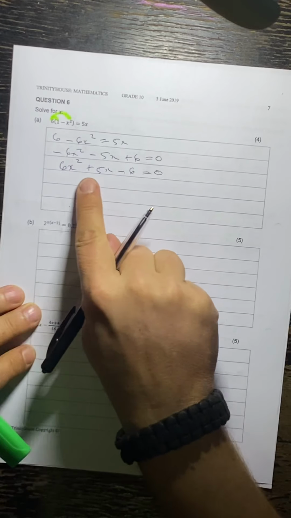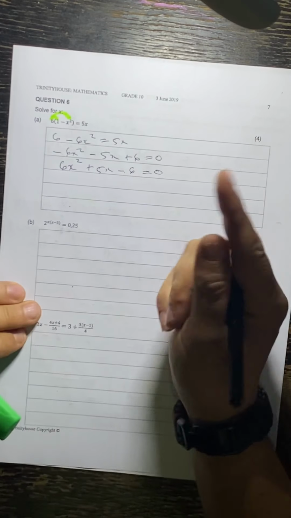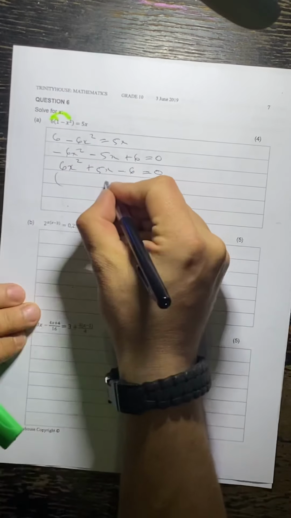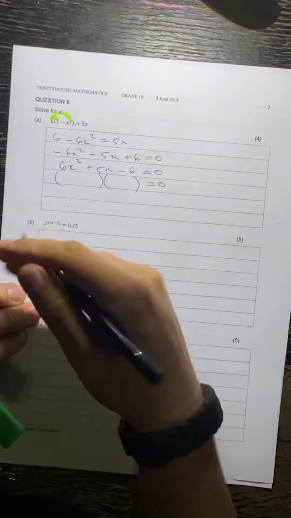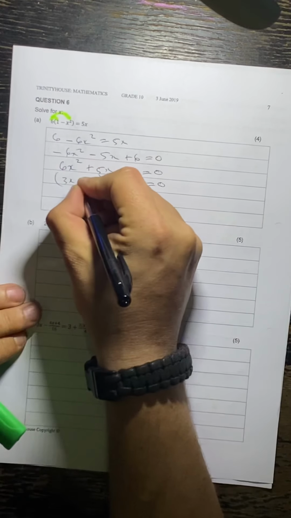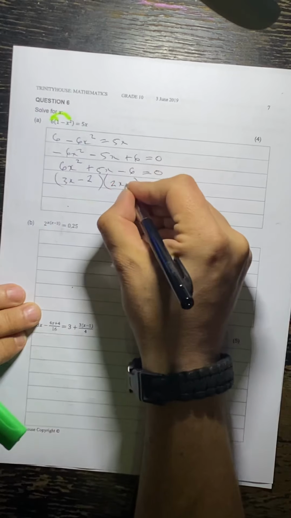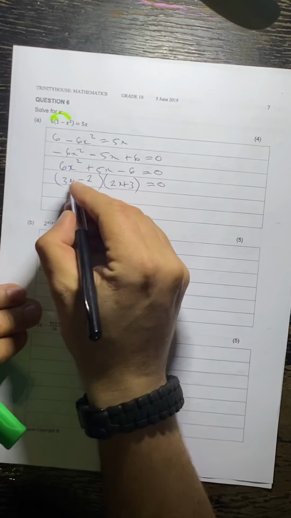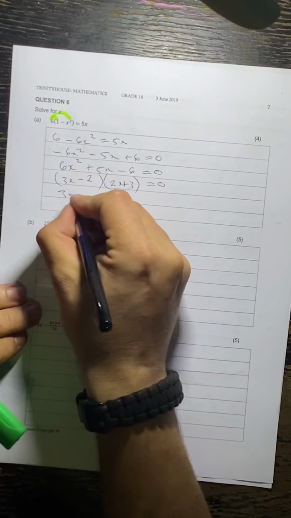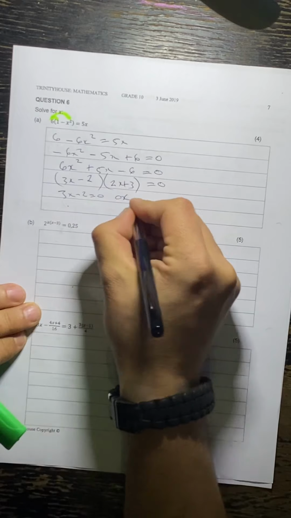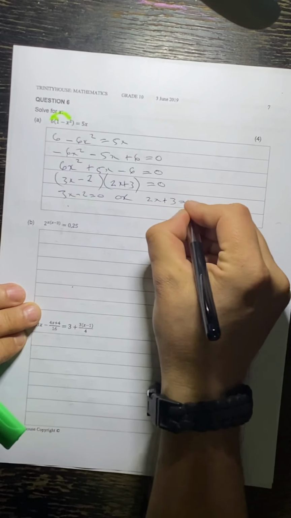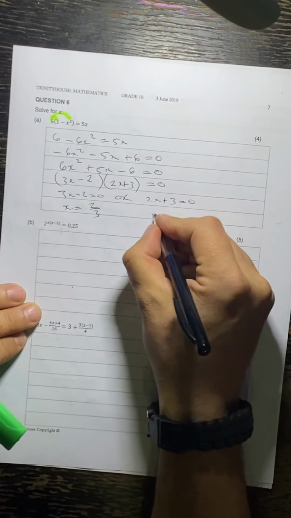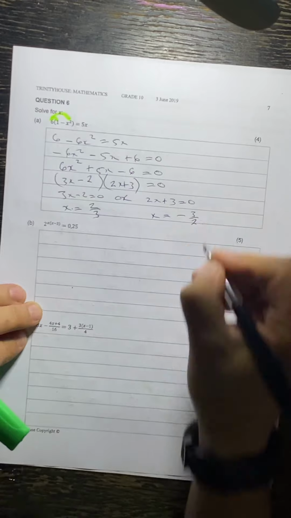Right, grade 10s, this is a trinomial. I have given you the link to refresh on trinomials. You need to know how to factorize these things. So if we factorize this, we would get 3x minus 2, 2x plus 3 equals 0. Then I can solve for this. Remember, it's 3x minus 2 equals 0, or 2x plus 3 equals 0. If I solve for x here, I get x is equal to 2 over 3. Here I get x is equal to minus 3 over 2.